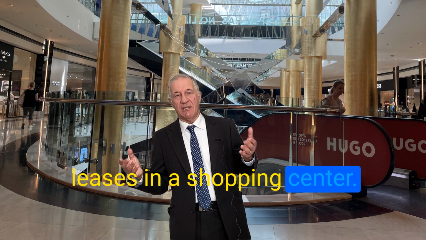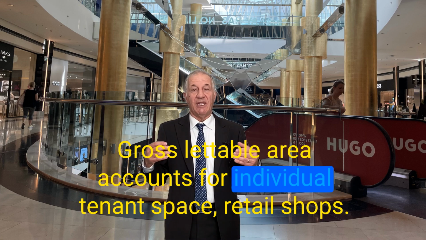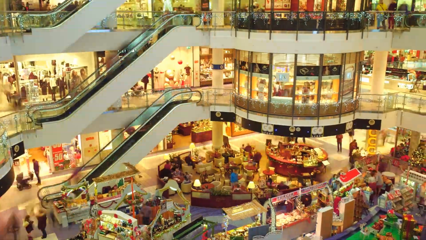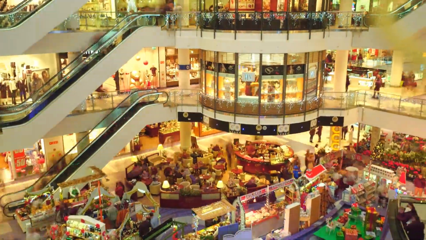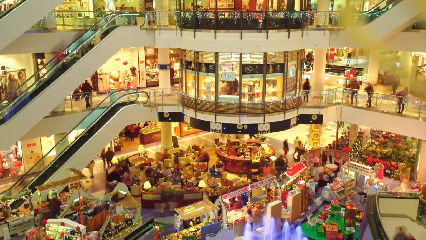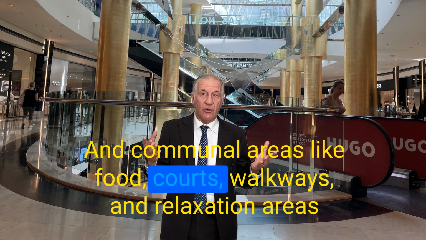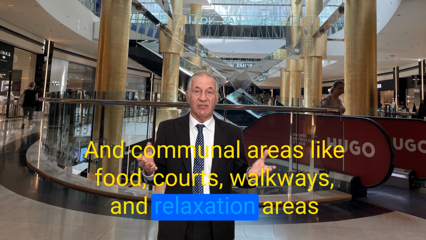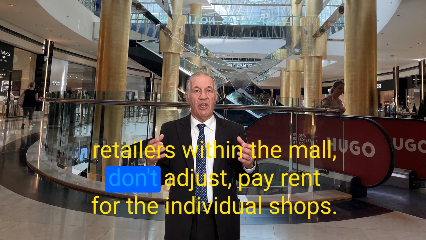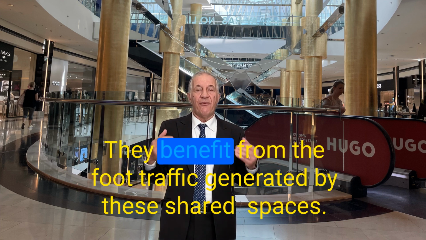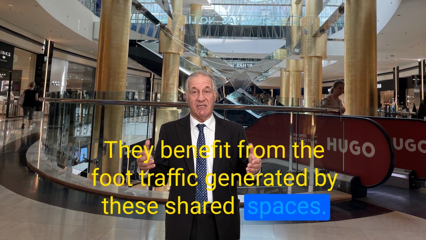For a retail outlet, when you look at leases in a shopping centre, gross lettable area accounts for individual tenant space, retail shops, and communal areas such as food courts, walkways, and relaxation zones. Retailers within the mall don't just pay rent for individual shops, retail areas. They benefit from the foot traffic generated by these shared spaces.